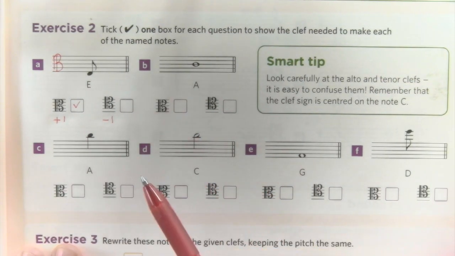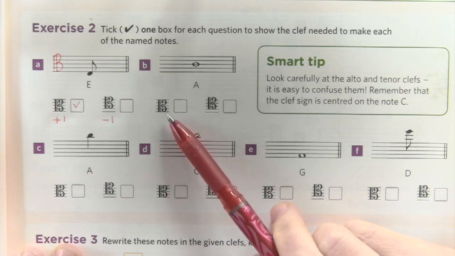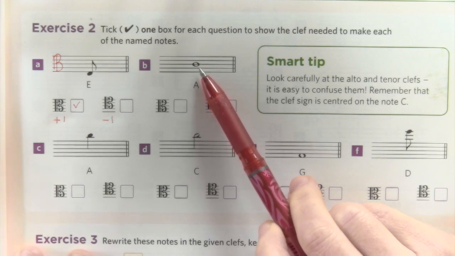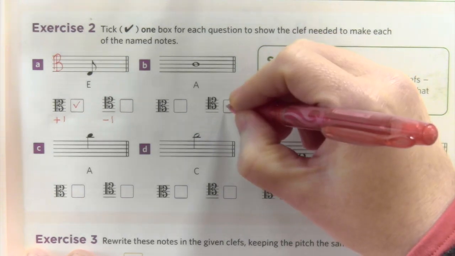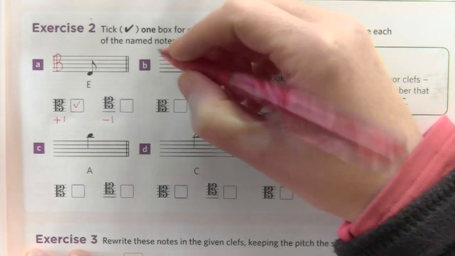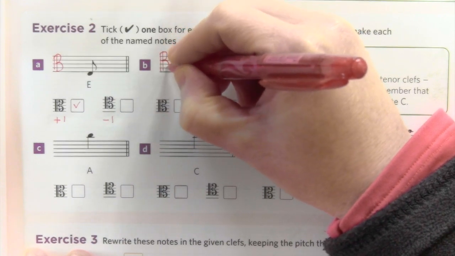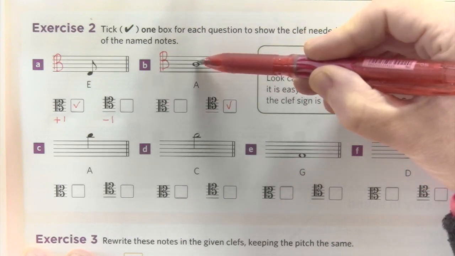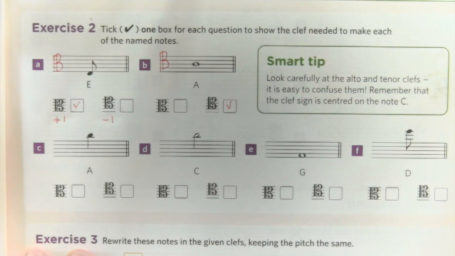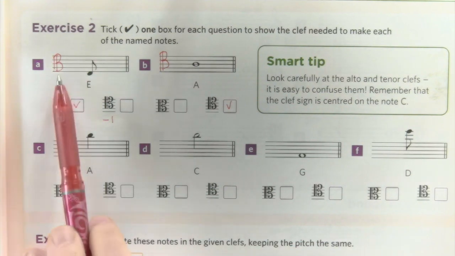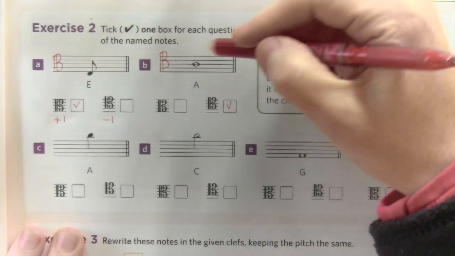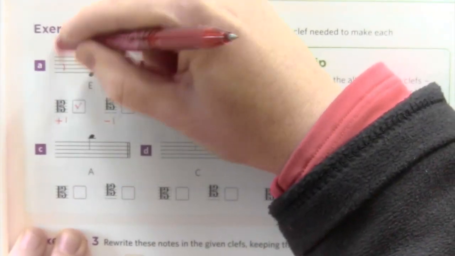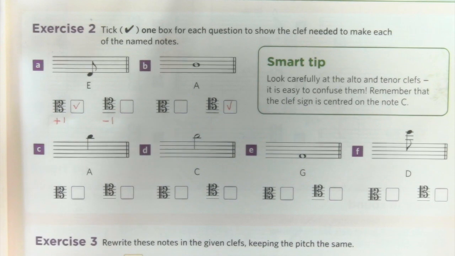Let's go to the B exercise. So we've got A. This in the treble clef would be C, B. So that is definitely minus 1. So it's the tenor clef. Let's double check. So I'm going to write my B here. The middle C is on the fourth line. So Do, Si, La. That was easy to calculate. Now you don't actually have to write the clef onto the stave. So I'm going to rub it out so we don't confuse the exercise. We do exactly what they ask us to do.